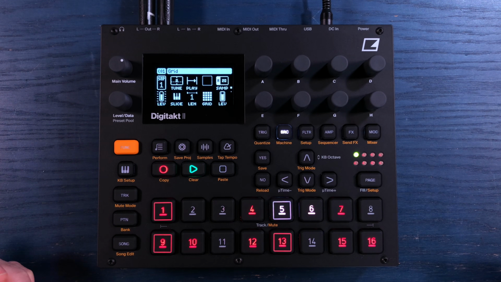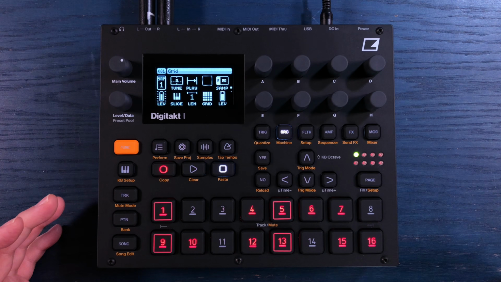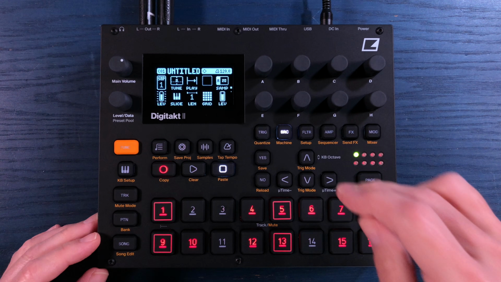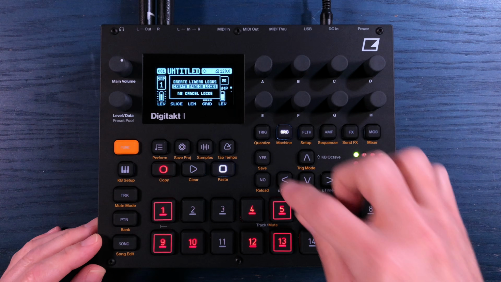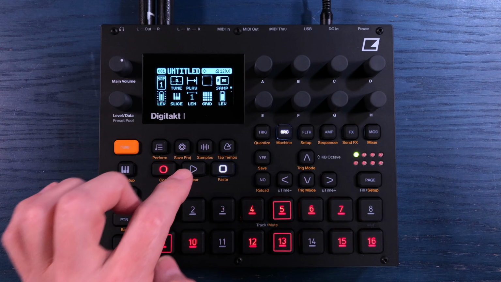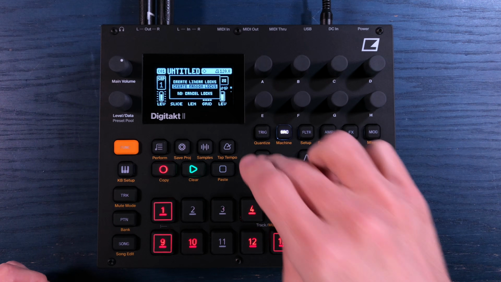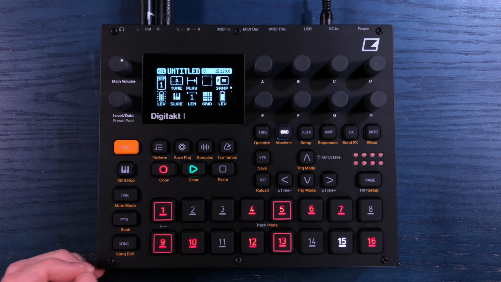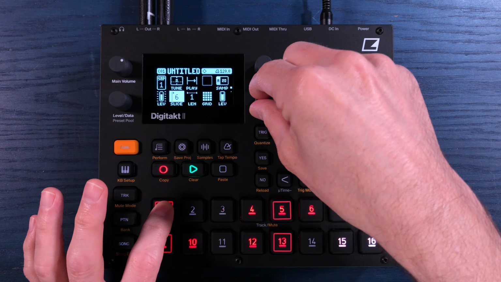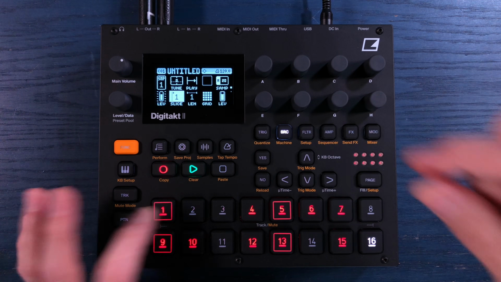If we go back to the source page, maybe we don't like that pattern. Maybe we want to create a different pattern. All we need to do is hit Yes and create random locks again. Let's try again. Let's change this first slice back to slice 1 to hit the root note.